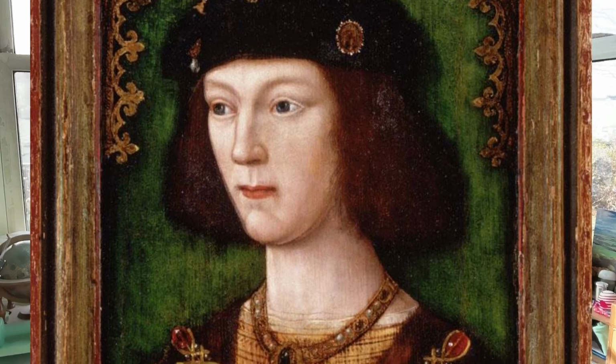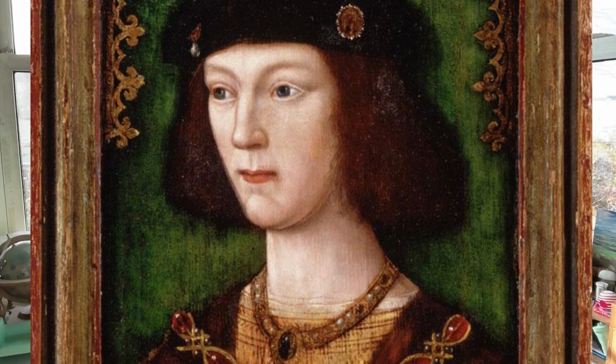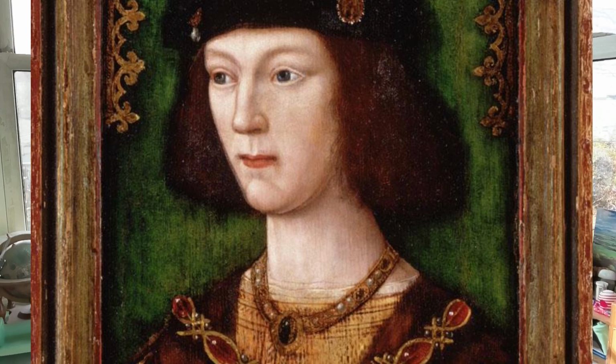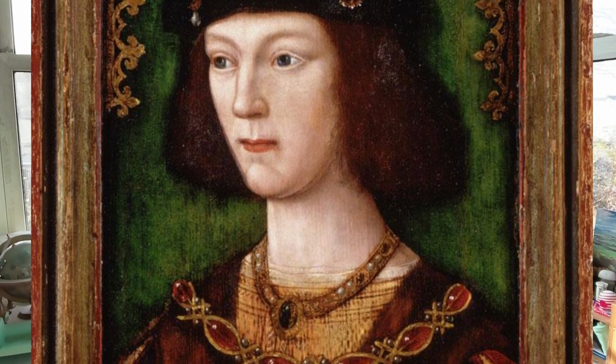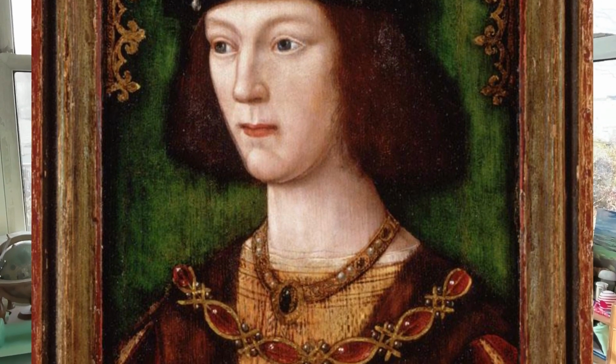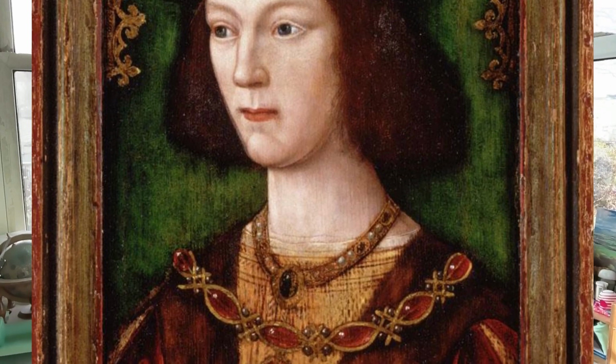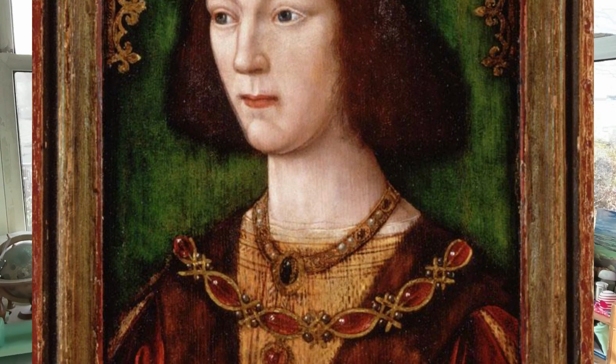Look at his rings. Look at these jewels around his neck and holding his cloak together. Look at the fur. It's just really, really stunning. And so, you don't really get much of a hint of the tyrant that he would become. This was right when he first became king, young teenaged Henry.